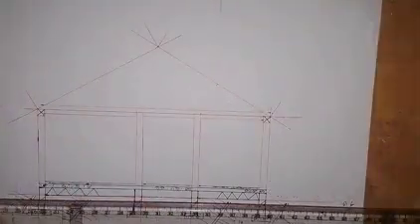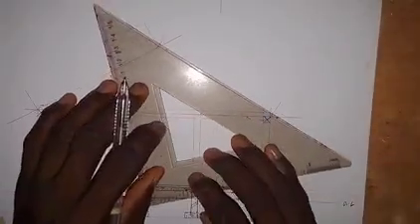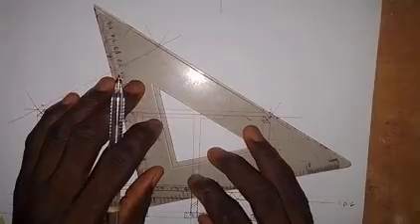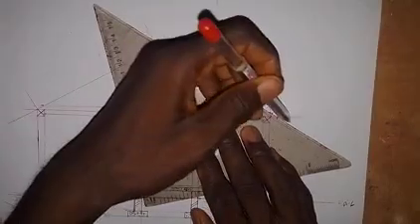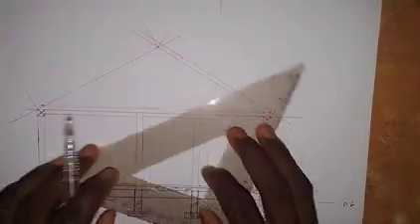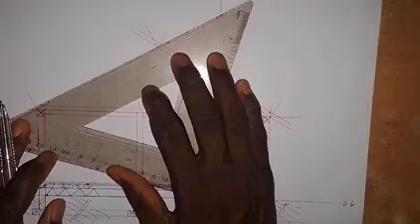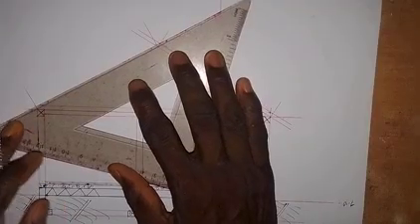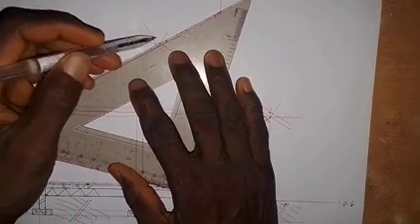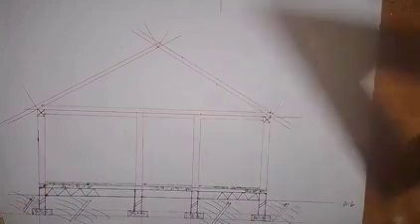So I'm going to join this together with the long side of this set square. So I will draw this line. So it goes like this. Alright, so then here also I will do the same. So draw this line, and it goes like this. Alright, so we have this now.